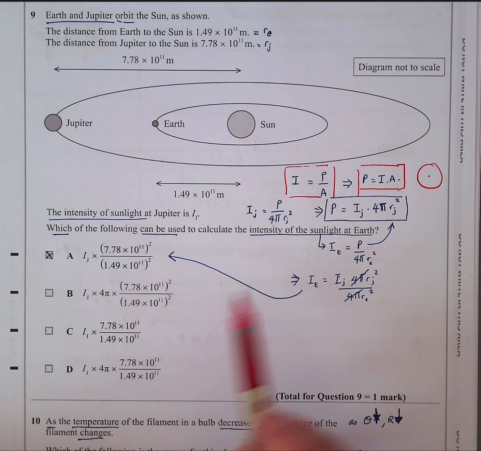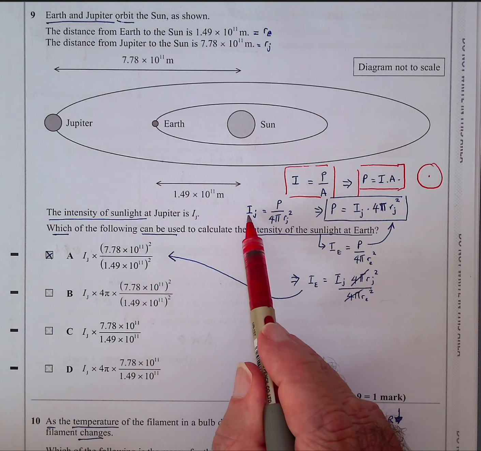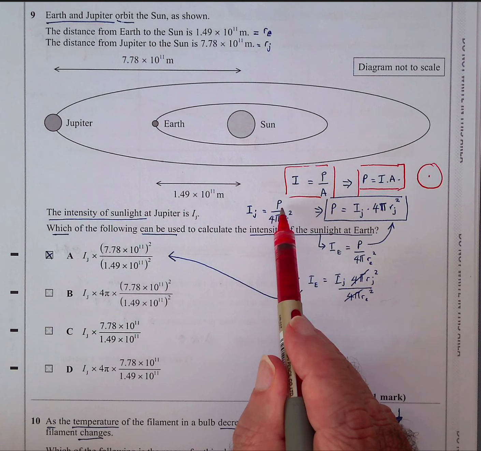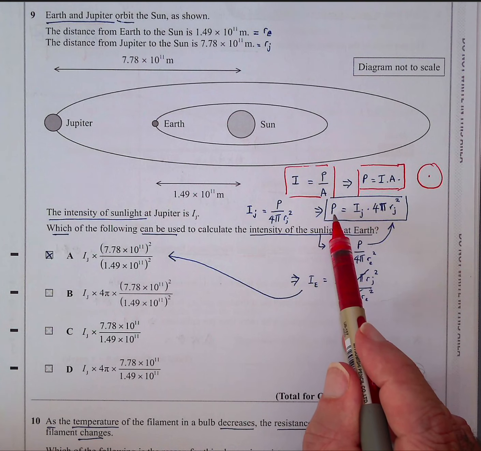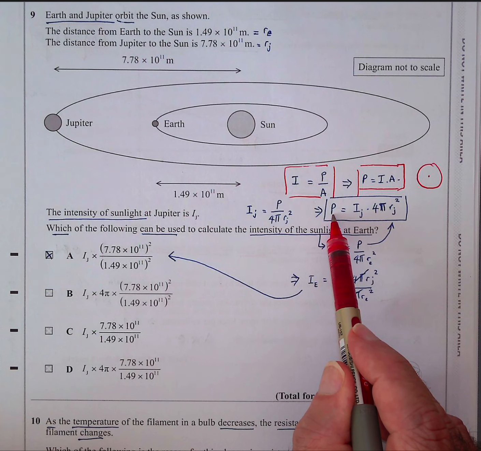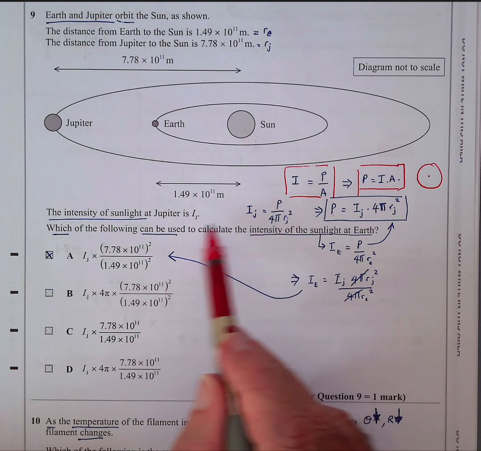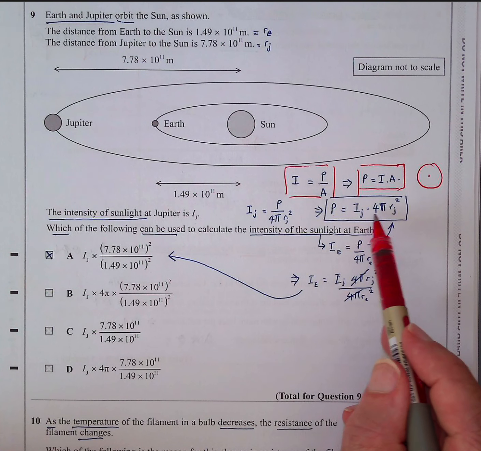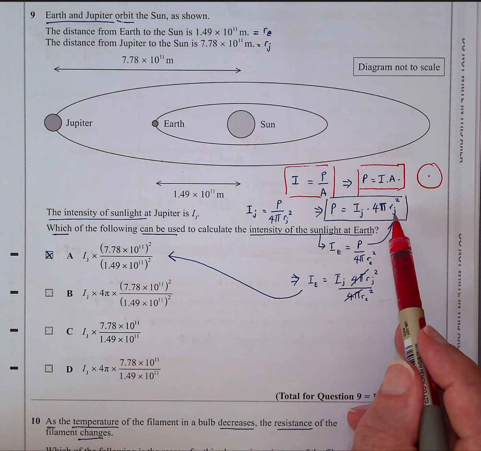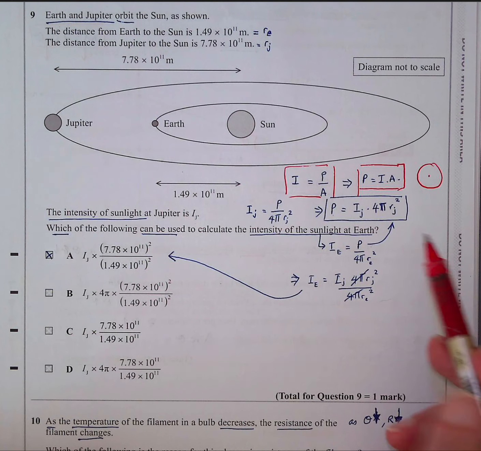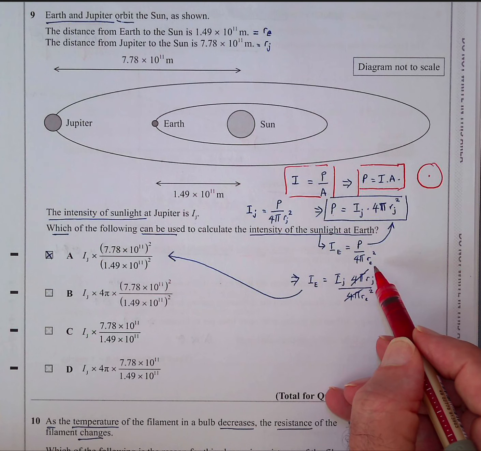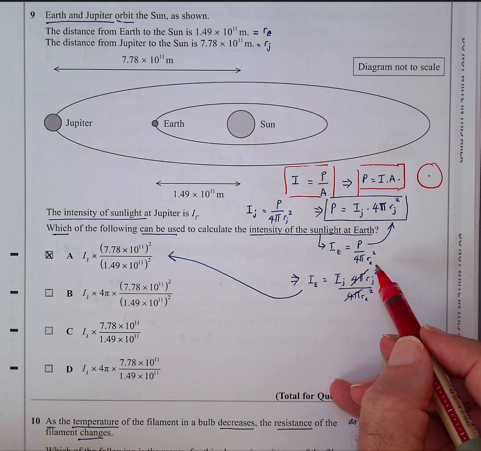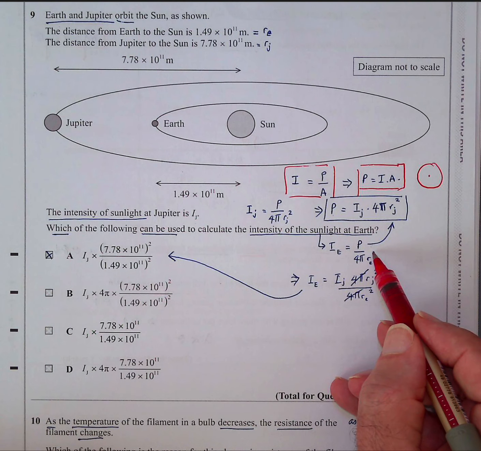Okay, so when you do the math, the intensity at Jupiter will be the power of the Sun, which is constant, over 4 pi r squared. You can do a similar equation. So now we know the power of the Sun is the intensity at Jupiter, which is given to us algebraically, multiplied by 4 pi times the radius of the orbit of Jupiter squared. And for the Earth, it will be the same equation, except you replace it with 4 times pi times the radius of the Earth around the Sun.